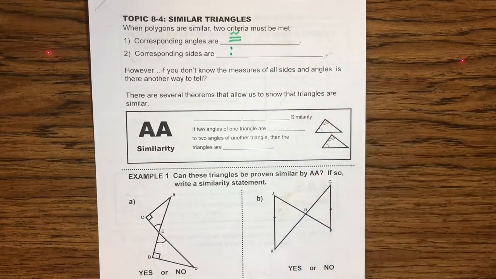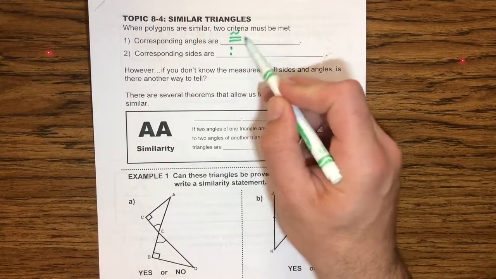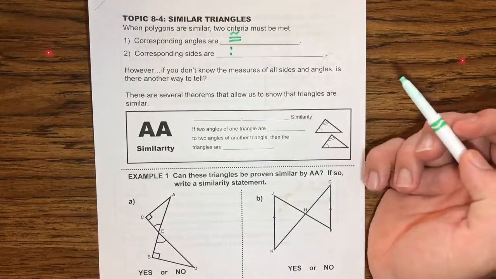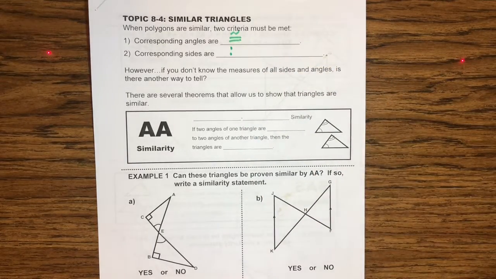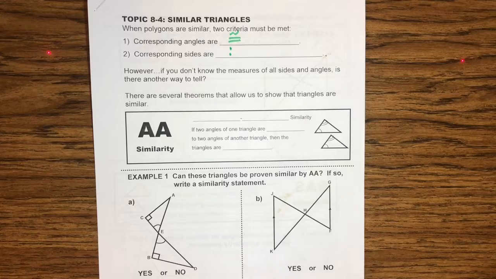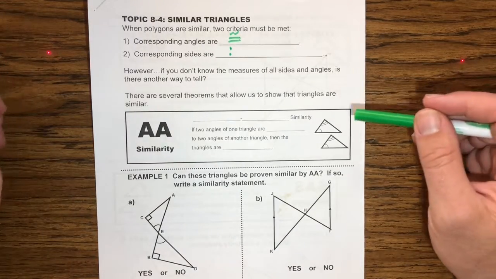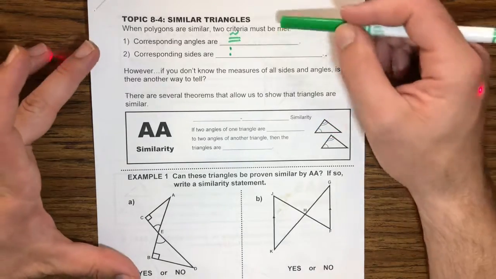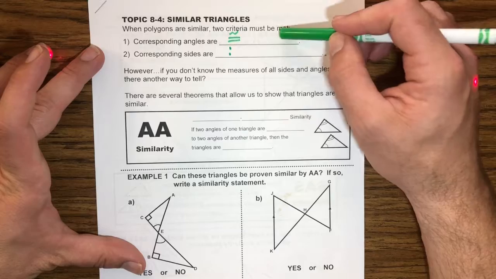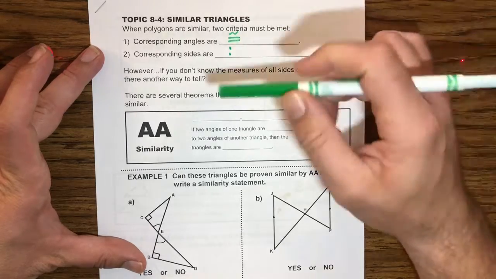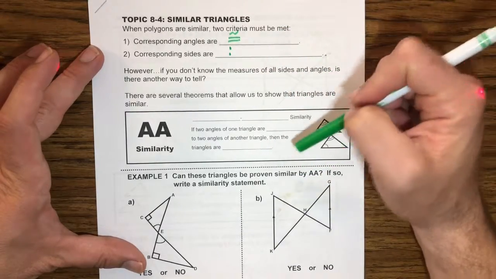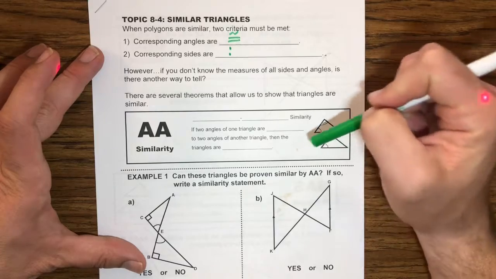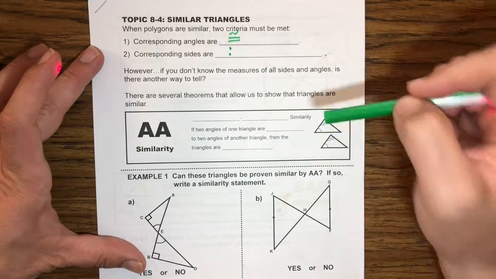Now I'm just using the symbols there. This is the symbol for congruent. This is the symbol for proportions. We're going to talk today about whenever we're dealing with triangles, we can take some shortcuts in determining that two triangles are similar. Yes, these criteria have to be met, but understanding these shortcuts, we can jump to the conclusion that they are similar triangles a lot faster.